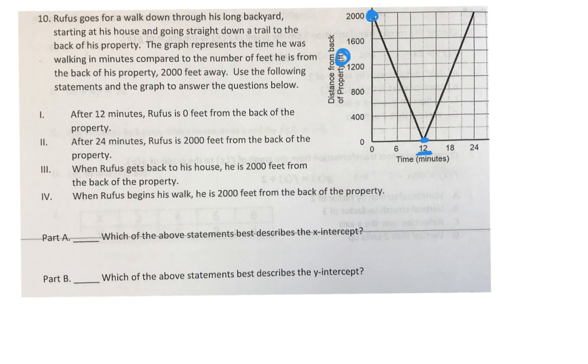All right, so let's see which answers make sense. After 12 minutes, Rufus is 0 feet from home, yeah, because that's true. Rufus is back home after 12 minutes. That's the x-intercept. So number 1 explains the x-intercept. Number 2, after 24 minutes, Rufus is 2,000 feet from the back of the... That's also true, but it doesn't have anything to do with the intercept.